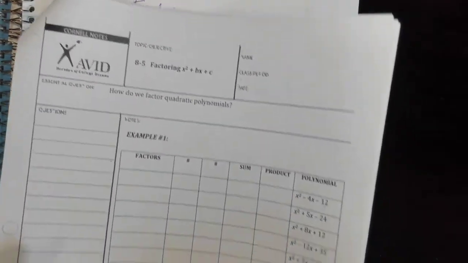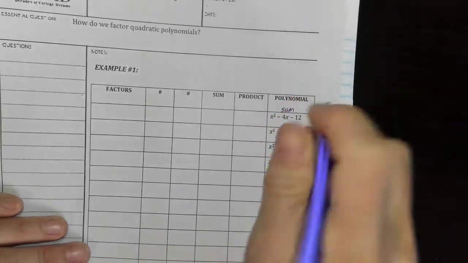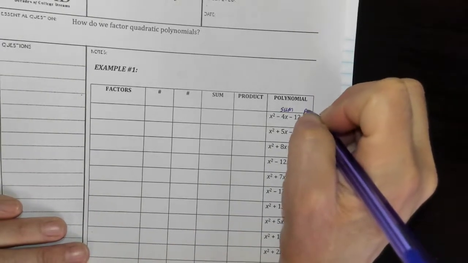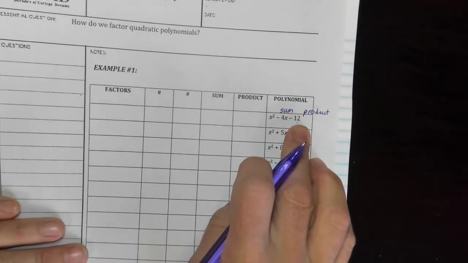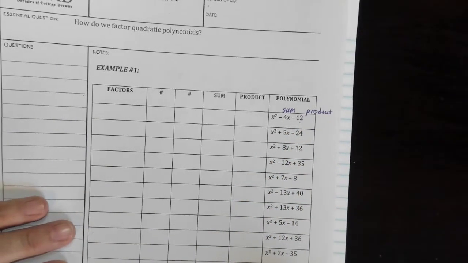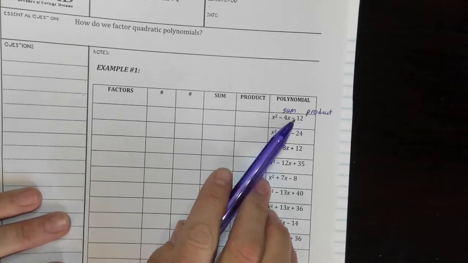Now, looking back at the notes, the sum that I want to get here is a -4. That's the middle term in your trinomial. The product that I would like to get is the -12. That is the constant that's at the end of my quadratic. So I'm going to look at factors that are going to give me a sum of -4 and a product of -12.